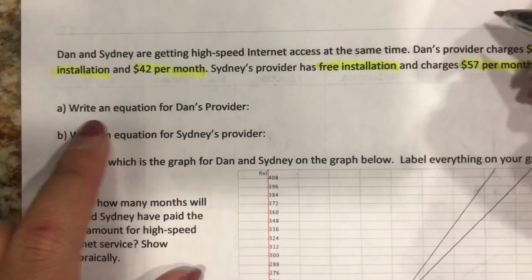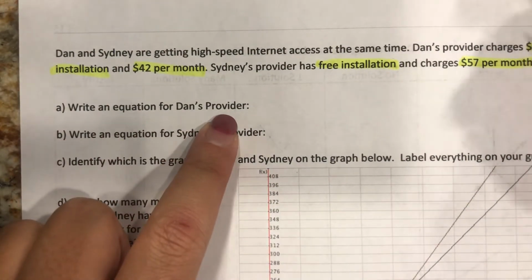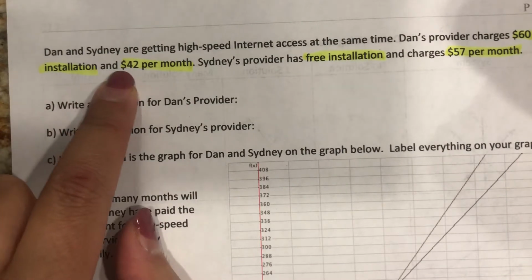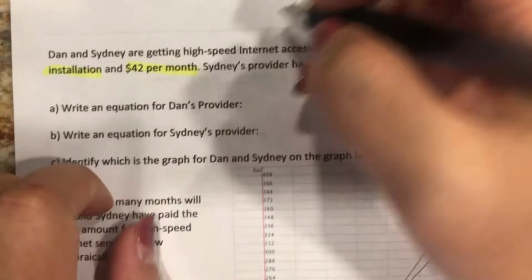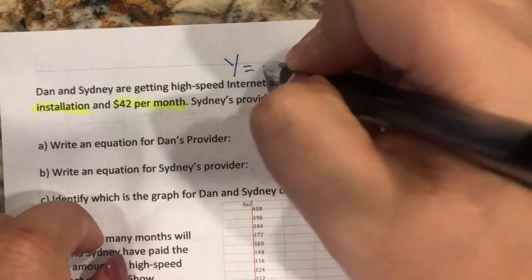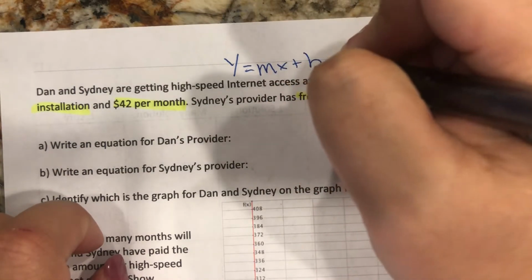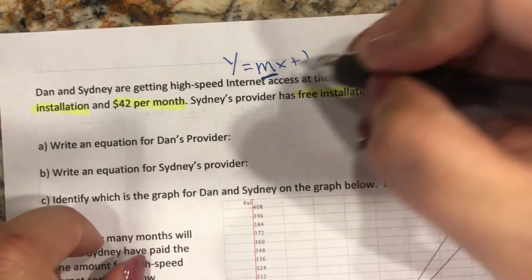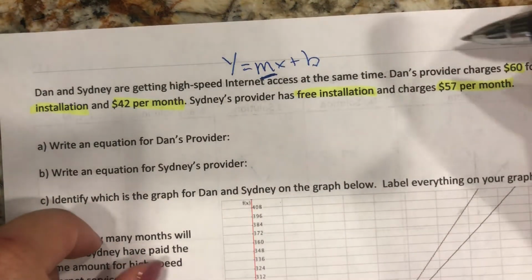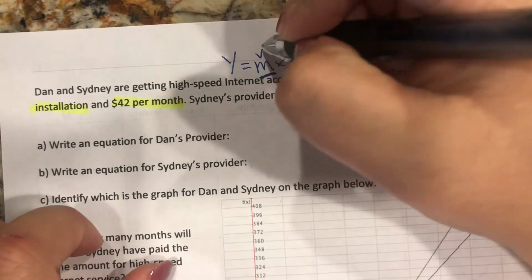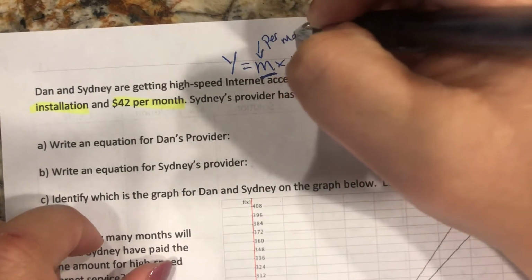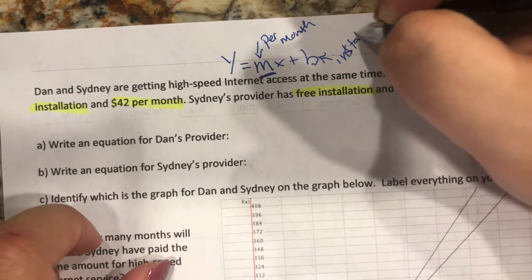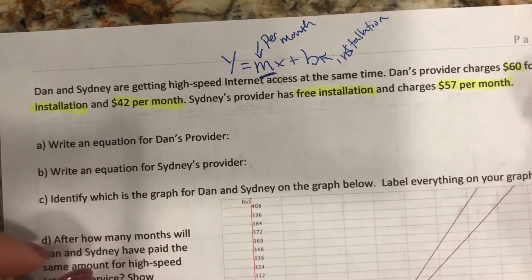Question A is asking, write an equation for Dan's provider. So looking at Dan, it says provider charges $60 for installation and $42 per month. So we should be making our equations look like this: y equals mx plus b. That's slope-intercept form. If it's per month, that's going to be our m, our slope. So this part right here should say per month. This part right here will be for installation, because that's only one time.